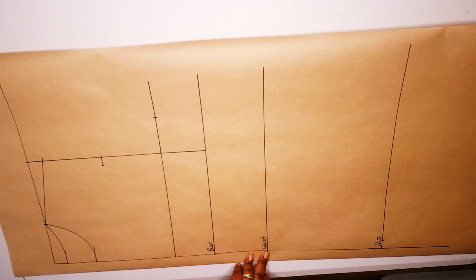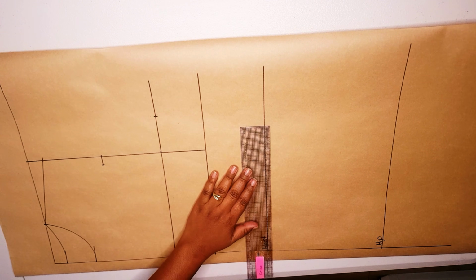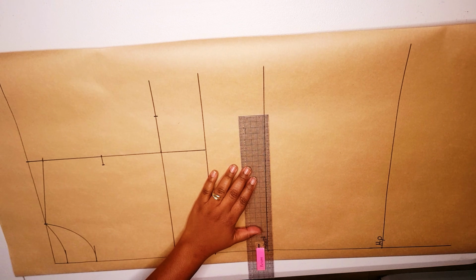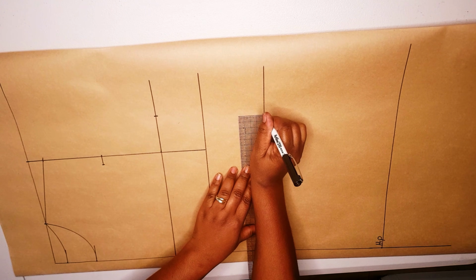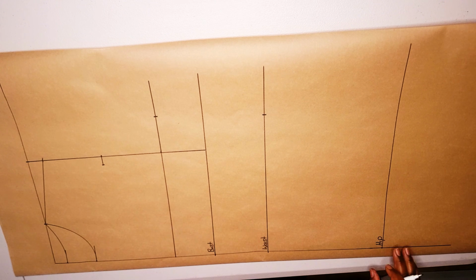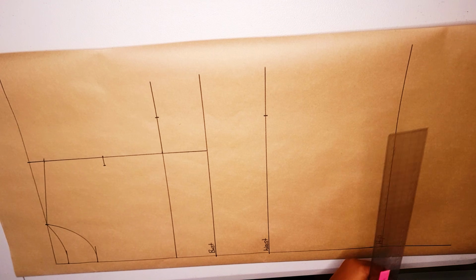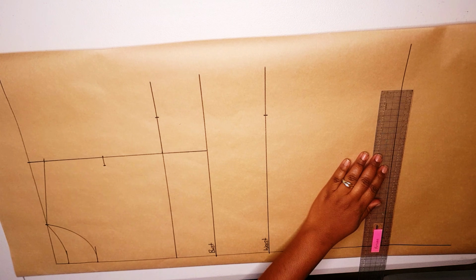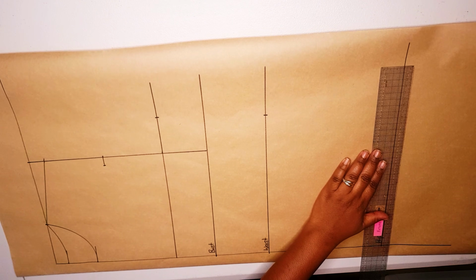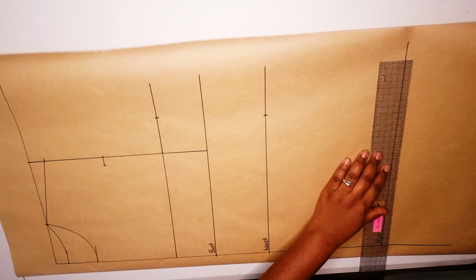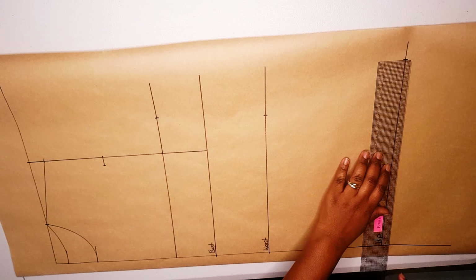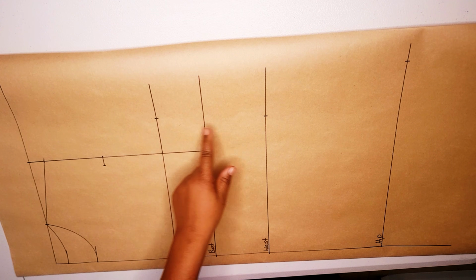I'm getting 26 centimeters. Next, we're moving on to the hip level. We're going to put our quarter hip measurement plus 1.5 centimeters east. Mine is 33.5. Now just connect all these lines.